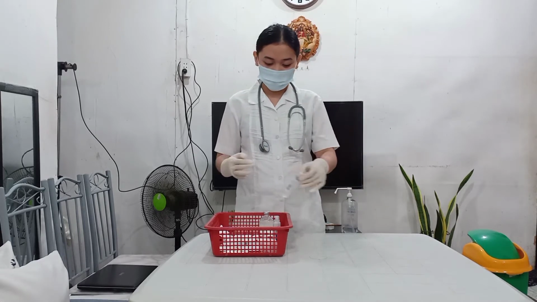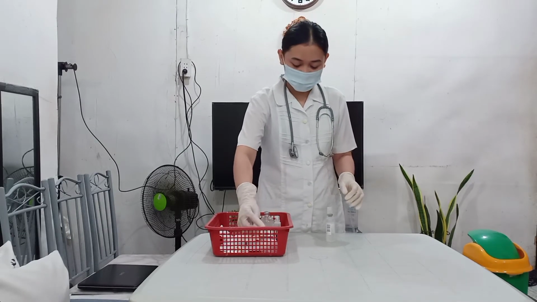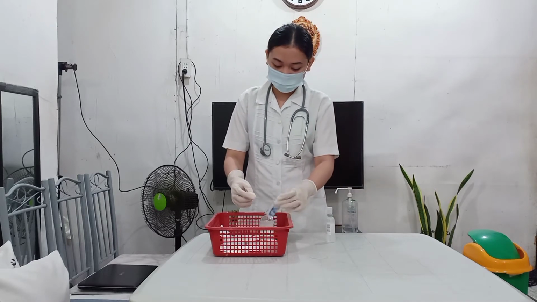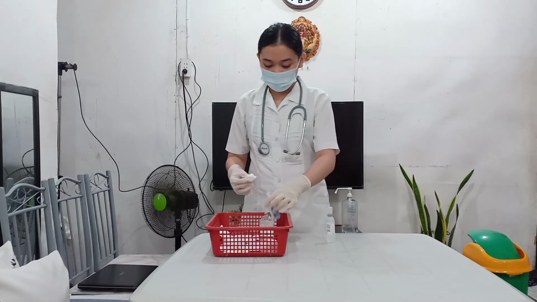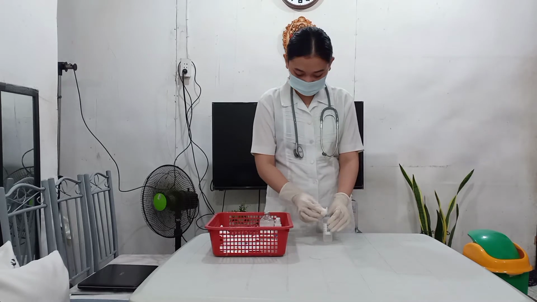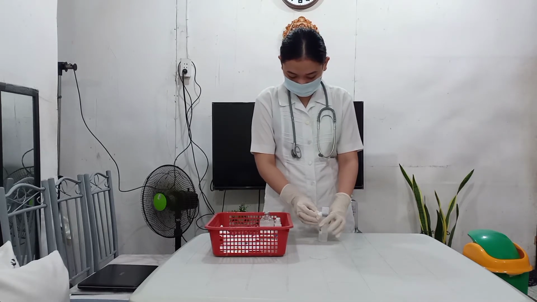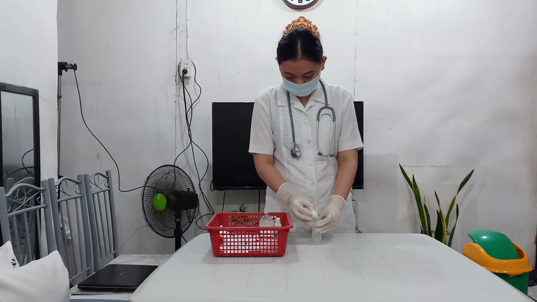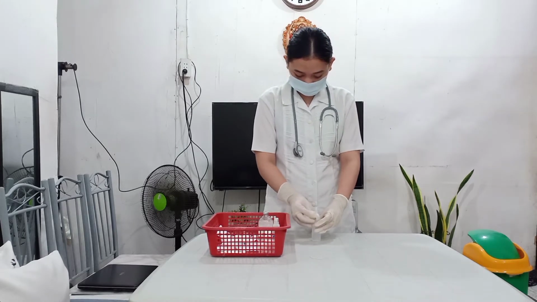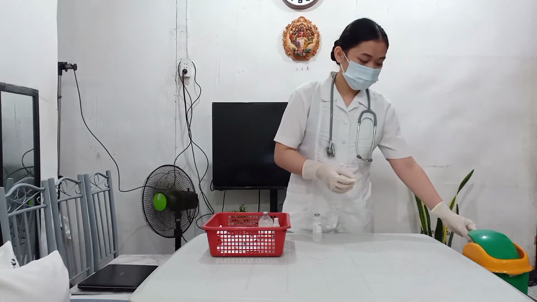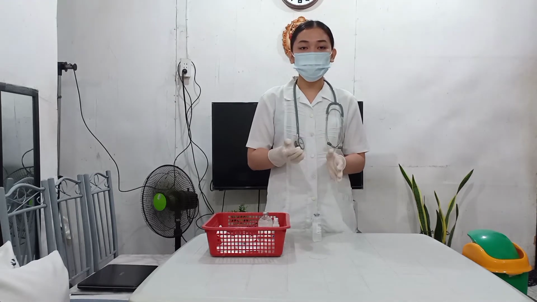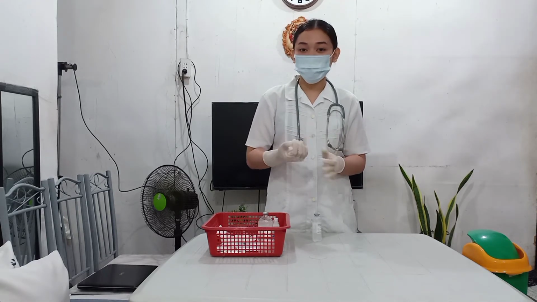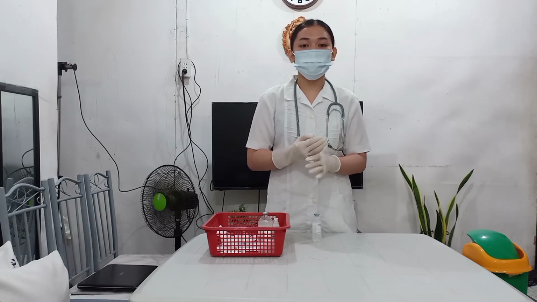So, we prepare here the ampule. I am going to clean and disinfect the ampule using the cotton swab and the alcohol. I am going to clean the neck of the ampule. After which, I will flick the upper stem of the ampule several times with my fingernail. This facilitates movement of medication in the stem to the body of the ampule.